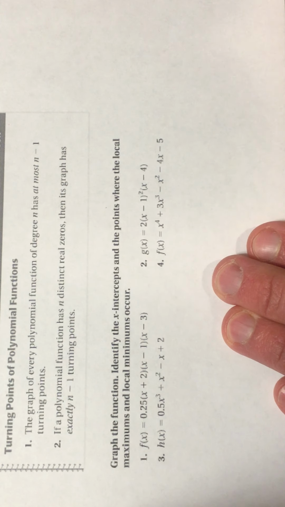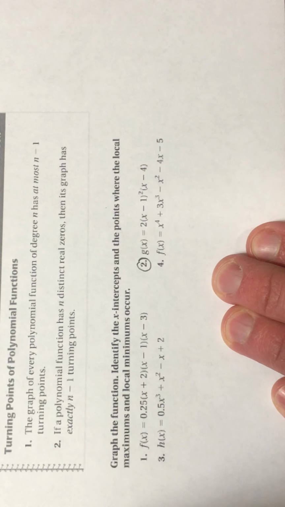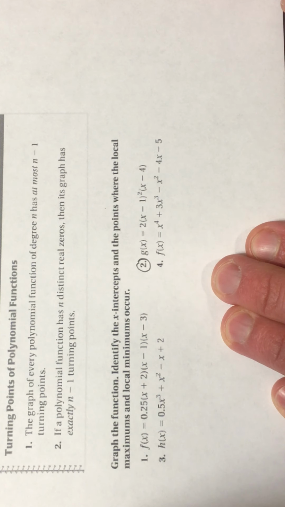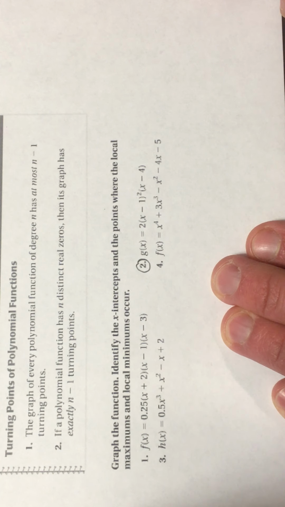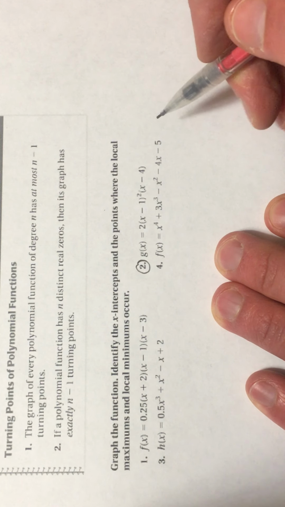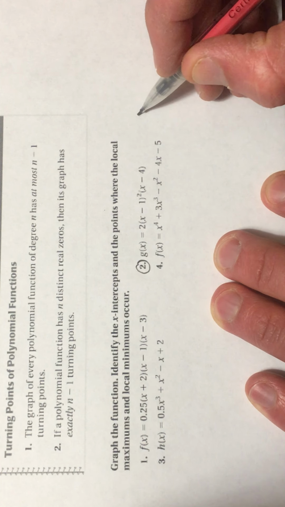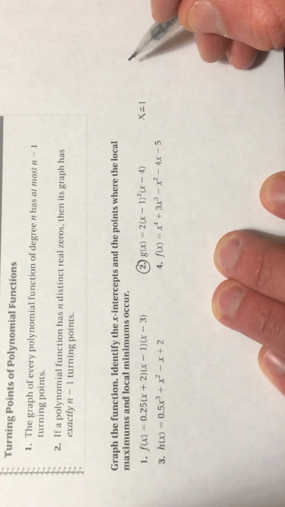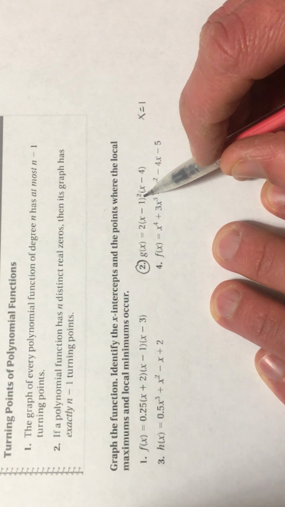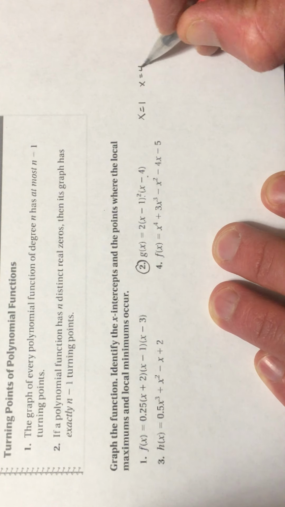Let's take a look at a couple examples. Let's go with number 2. It says graph the function, identify the x-intercepts and the points where the local maximums and local mins occur. Because this is in factored form already, it's very easy to identify the x-intercepts. So for number 2, you're going to have x equals 1. Notice it's a repeat, so it'll be bouncing off at x equals 1. And then this other factor will produce x equals 4.